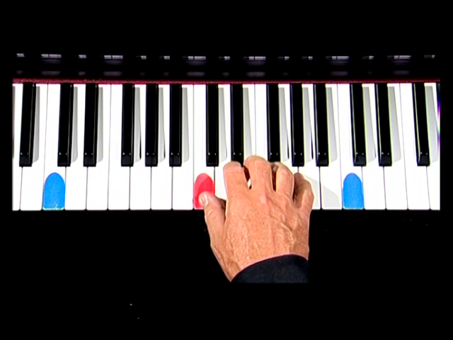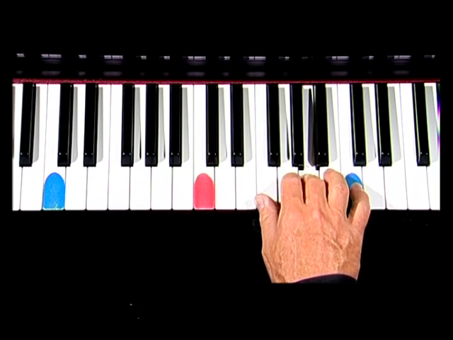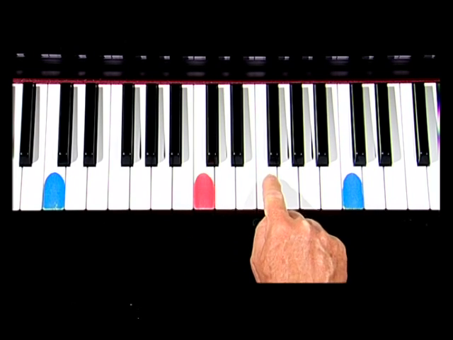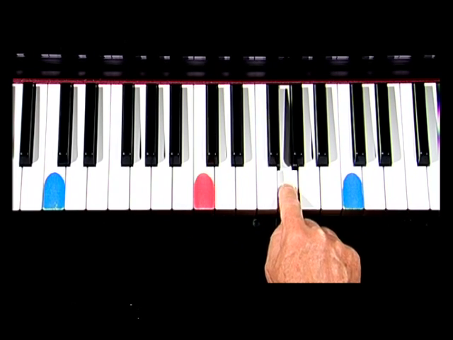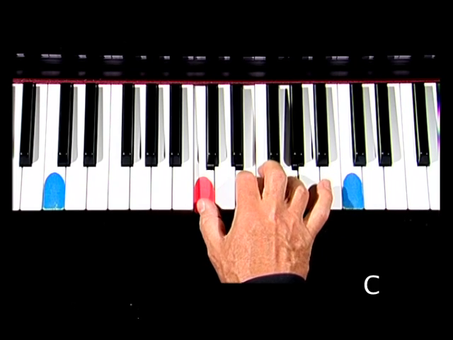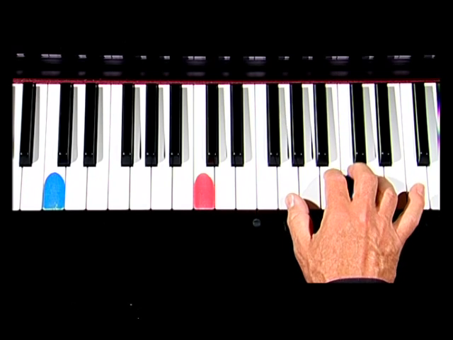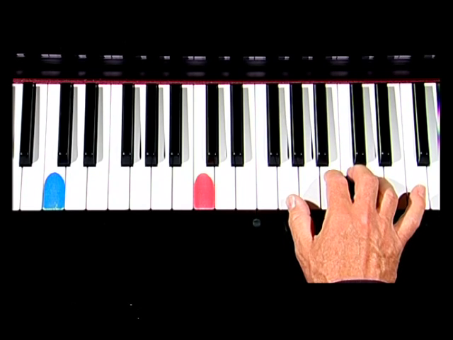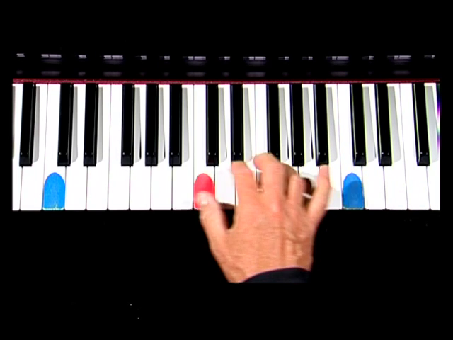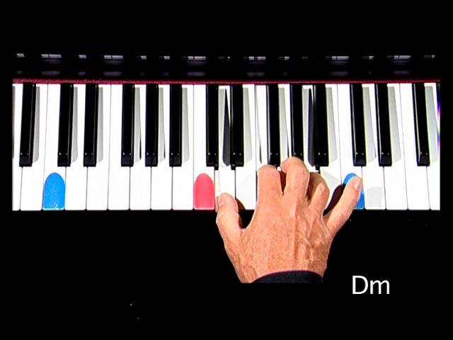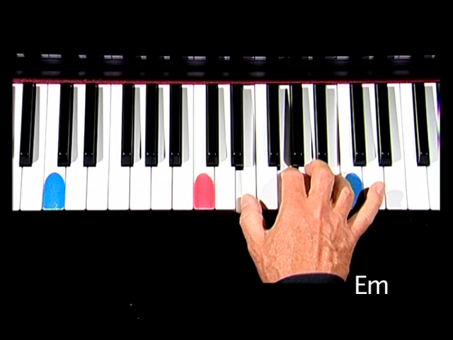In the key of C major are 3 primary chords: 1, 4, and 5 are C, F, and G. We now know that these 3 primary chords have 3 relative minors: A minor, D minor, and E minor.